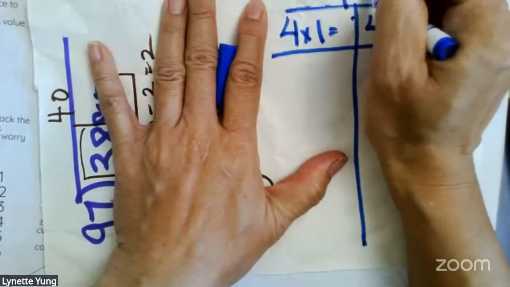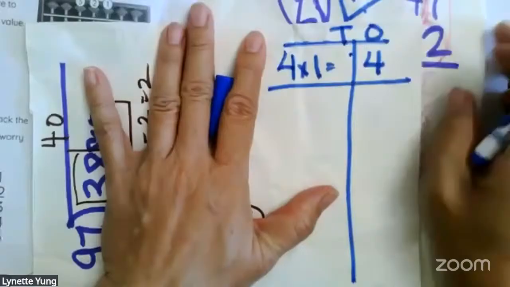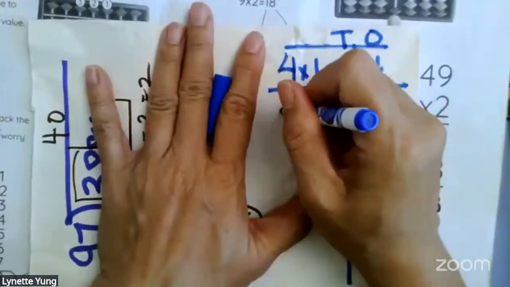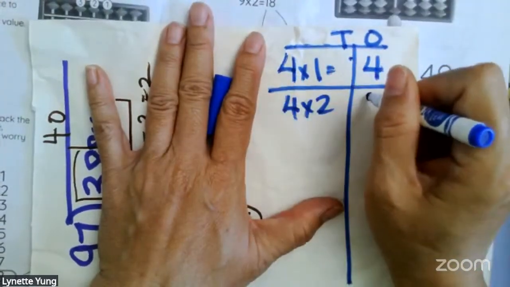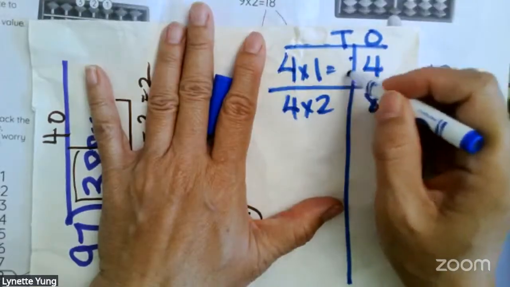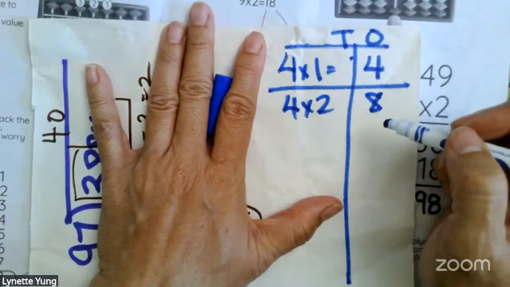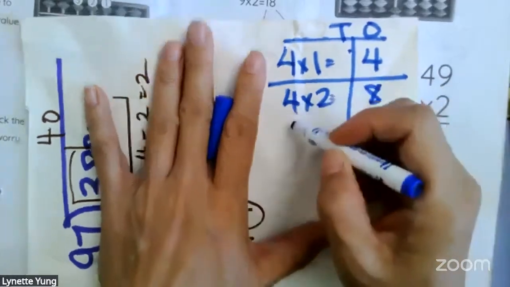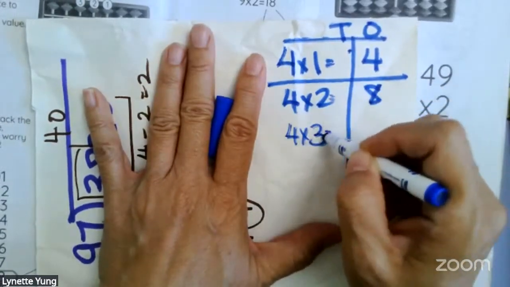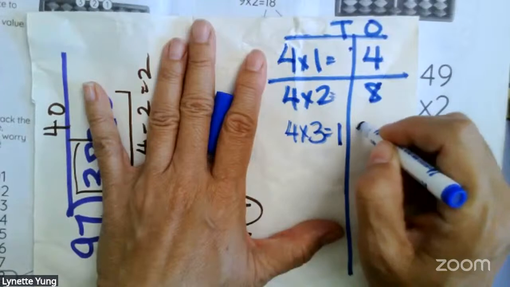This is my 10s. This is my 1s. 4 times 2 is equal to 8. What happened here? 4 times 3 is equal to 12. 1, 2.